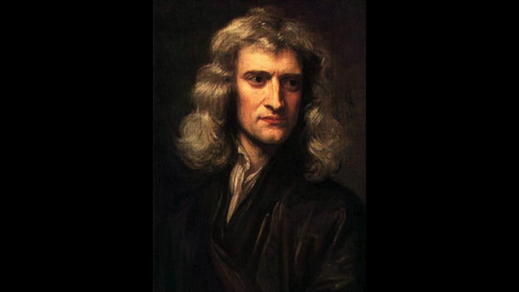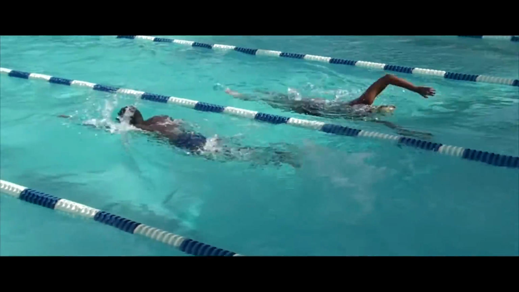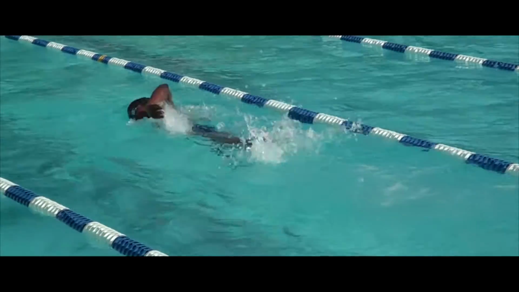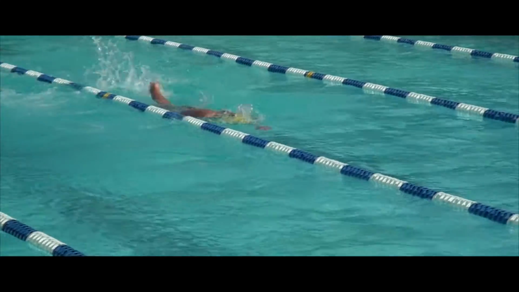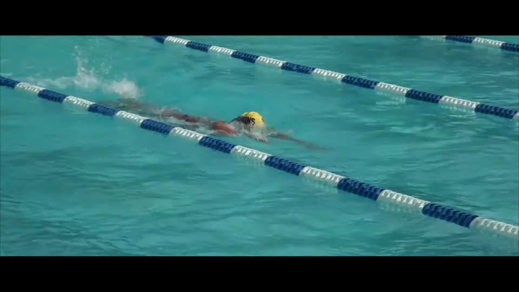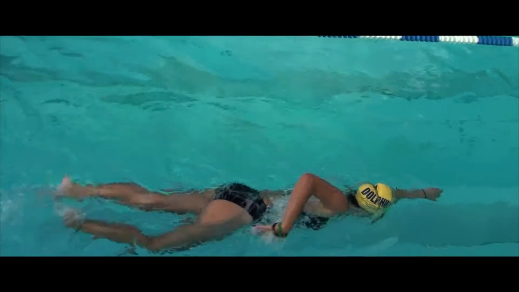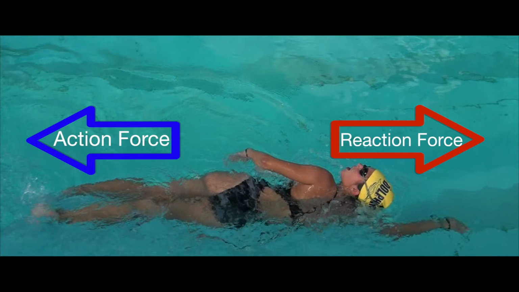Now that we know the laws of motion, let's get started. Well, since water is 700 times denser and 55 times more viscous than air, Newton's third law of motion is a law that mainly applies to swimming. As you can see, the swimmer is pushing the water behind her, and the water exerts the reaction force and pushes the swimmer forward.